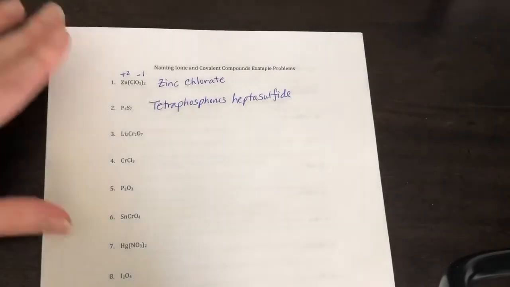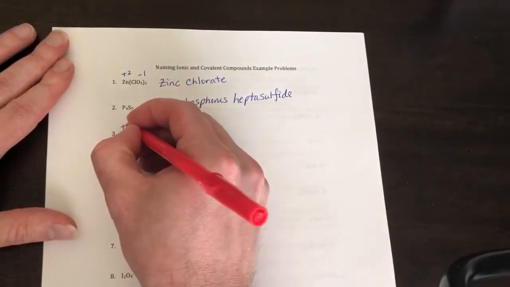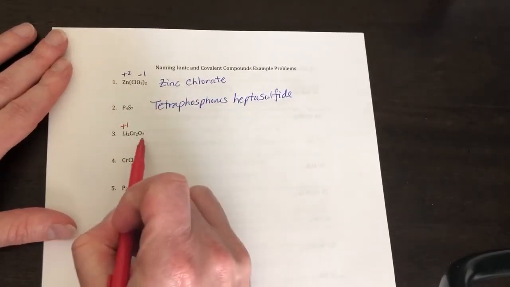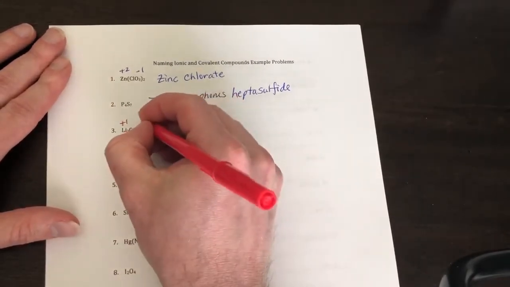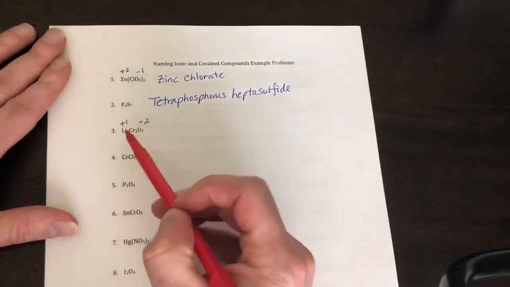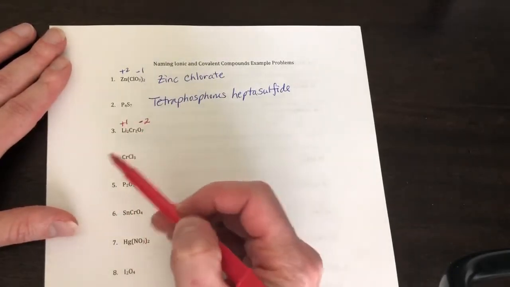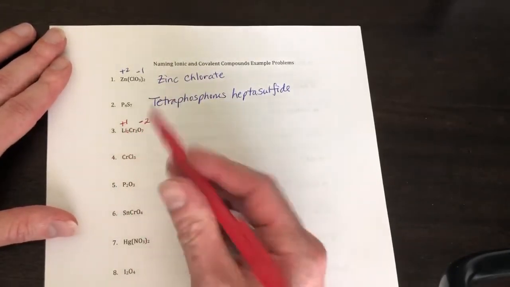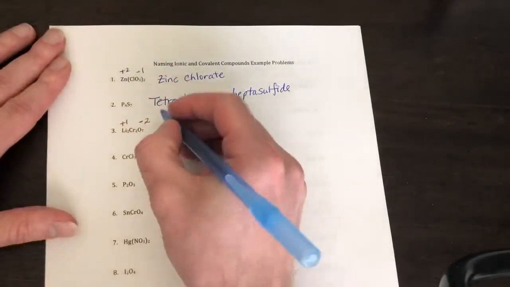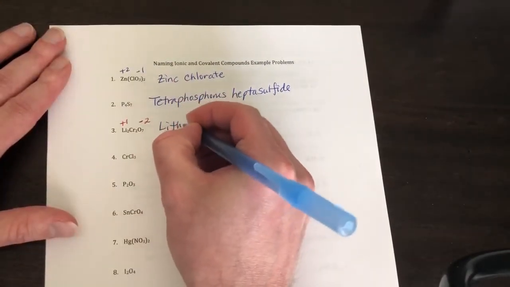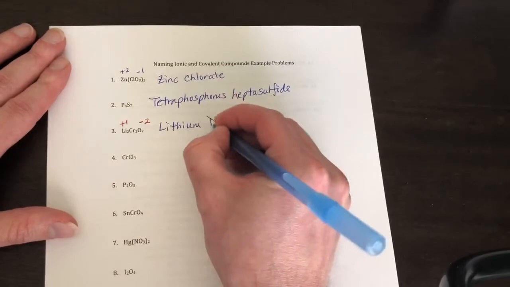Okay, Li is lithium. Lithium has a +1 charge. Cr2O7 is dichromate. It has a -2 charge. If we were to reverse the crisscross, that's where those numbers come from. So this is just lithium dichromate.